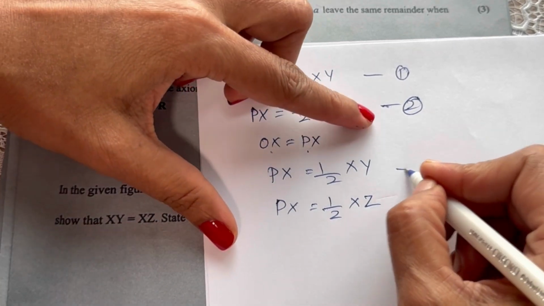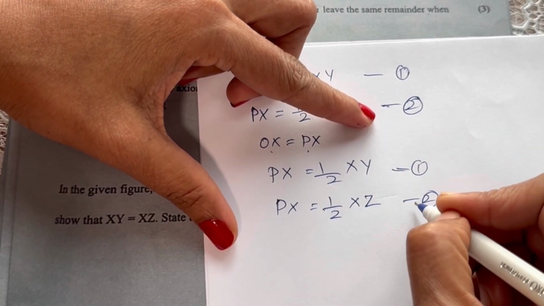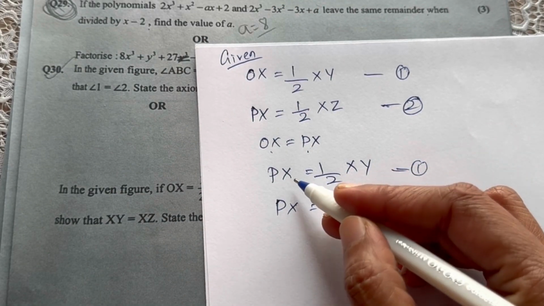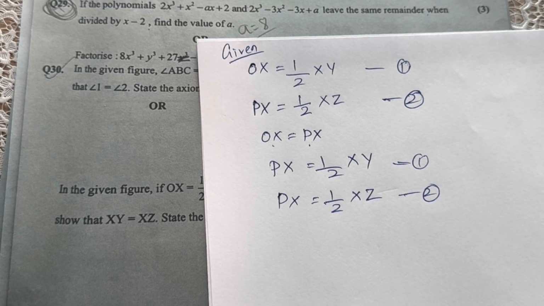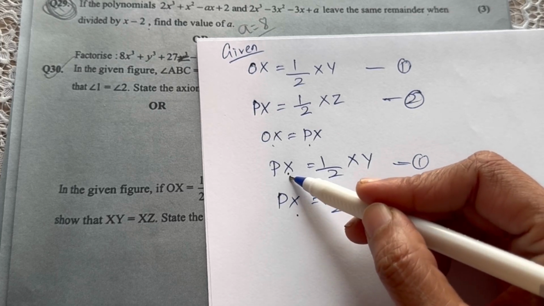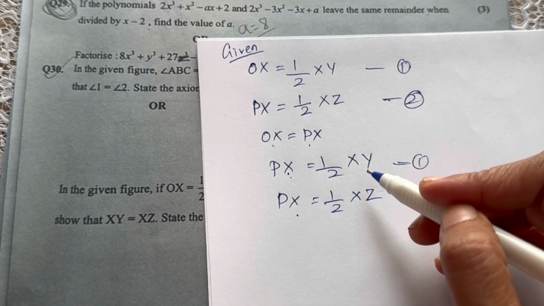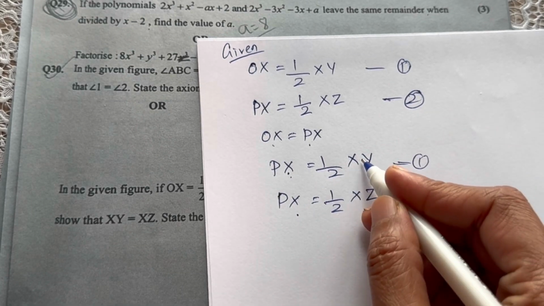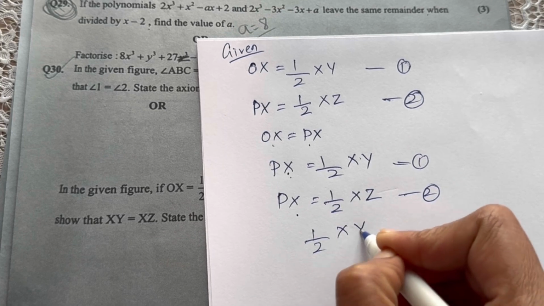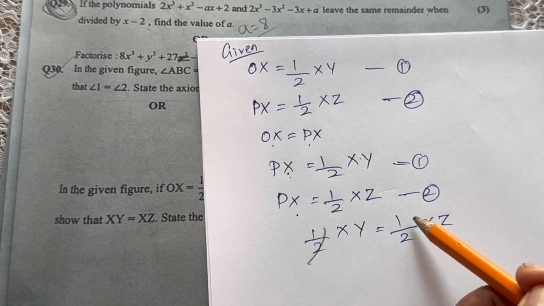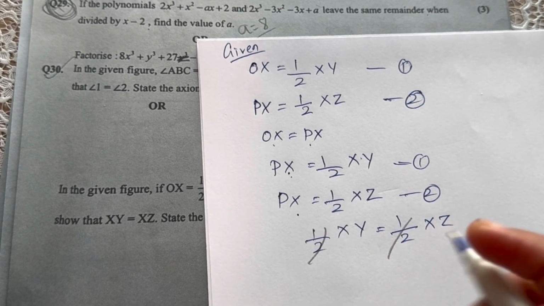So now, on comparing these two, it's that Euclid axiom that things which are equal to the same thing are also equal. Hence we can say that half of xy is equal to half of xz, which means xy and xz are equal.